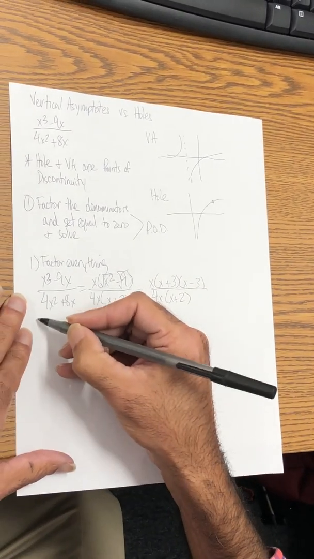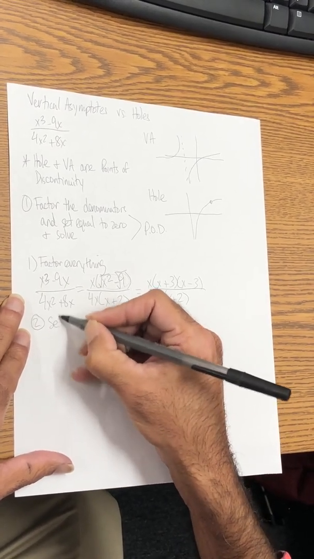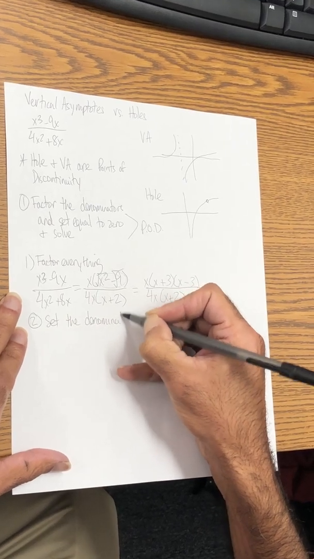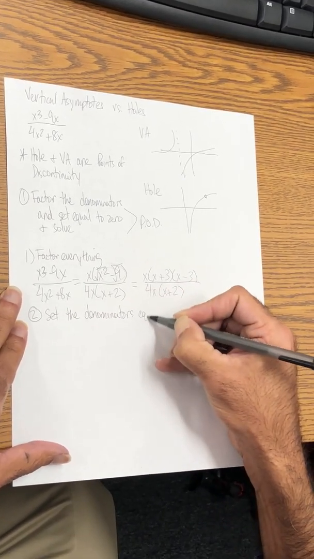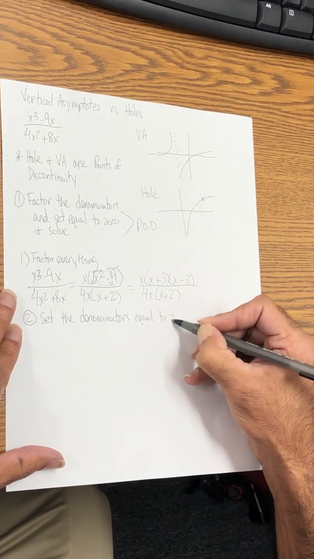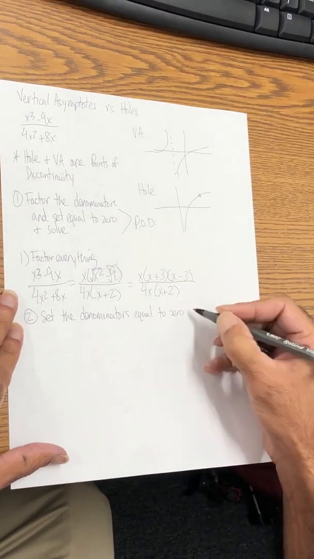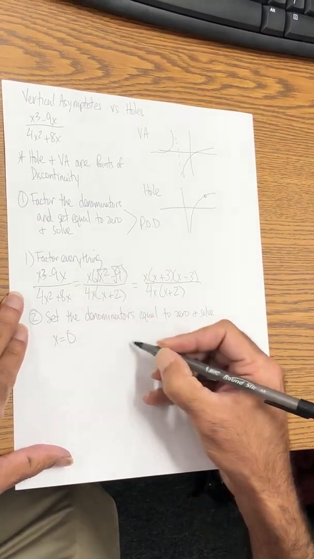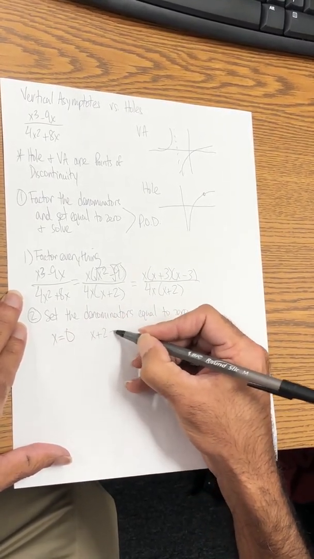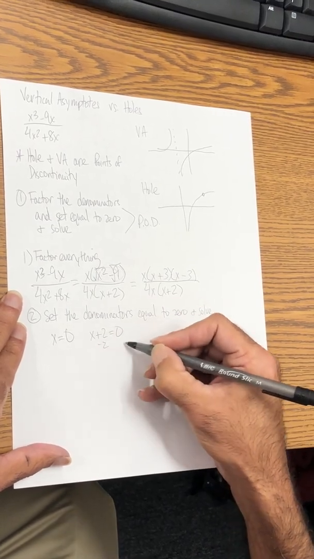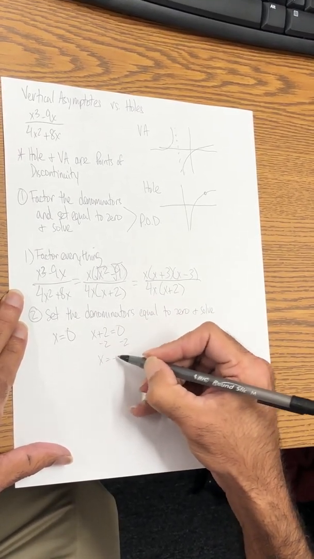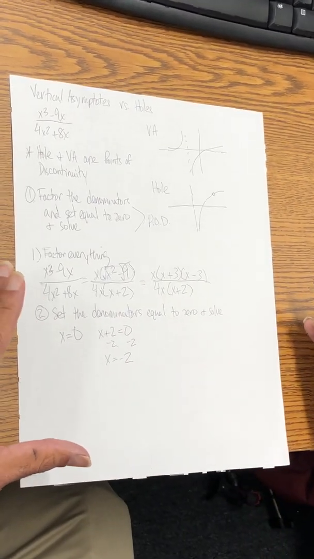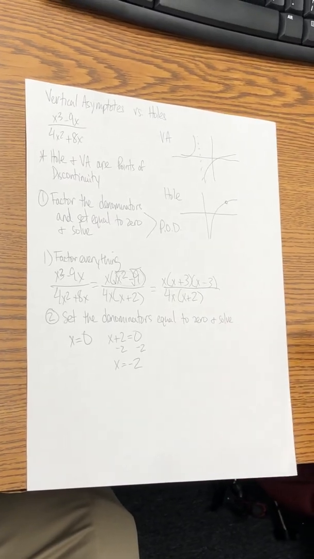And if we set the denominators equal to 0 and solve, we would get x equals 0, and then x plus 2 equals 0, which means x equals negative 2. And these are both points of discontinuity. But how do you know if it's a hole?